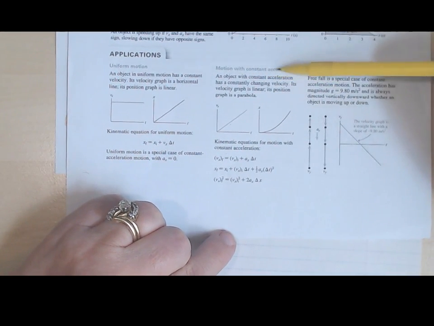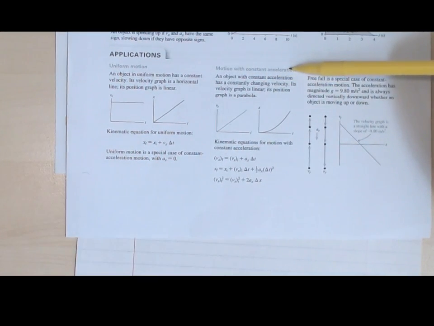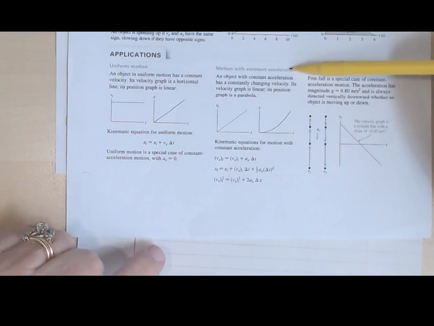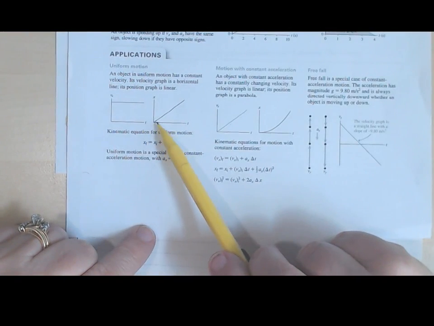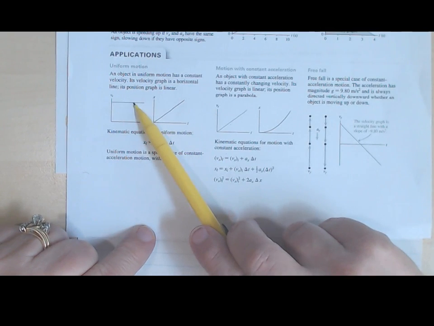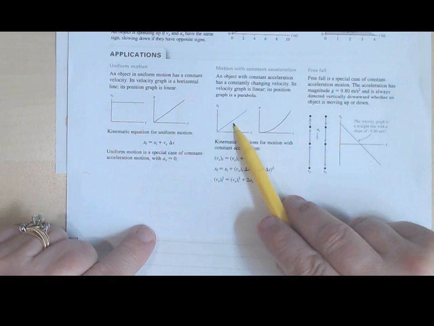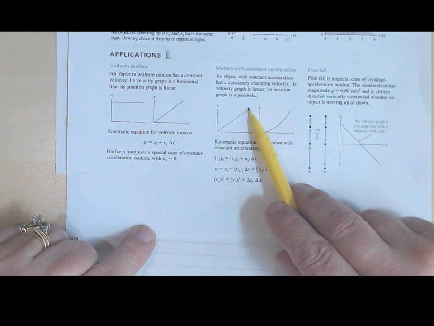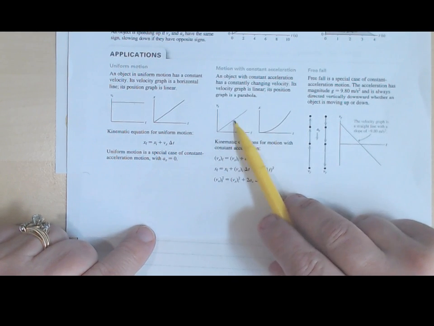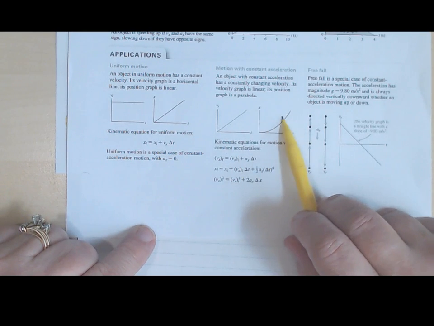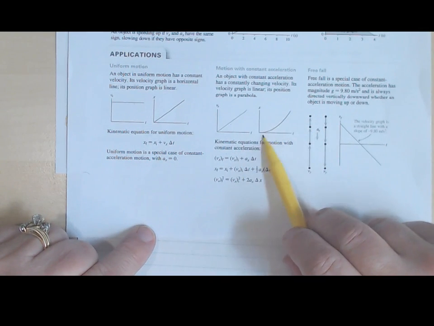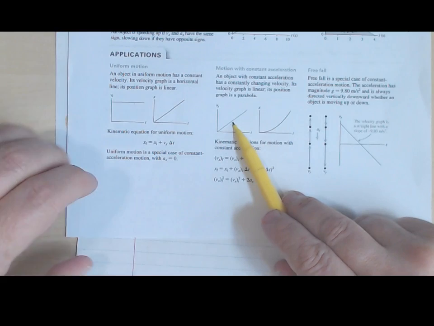So look under this section right here. Motion with constant acceleration. That is what the problem said. It was a non-zero acceleration. A zero acceleration would put us over here in uniform motion, where the velocity never changes. But we have a constant non-zero acceleration, so the velocity curve is going to look like this. It's actually going to be linear. This is position. The position is parabolic, but the velocity is linear.